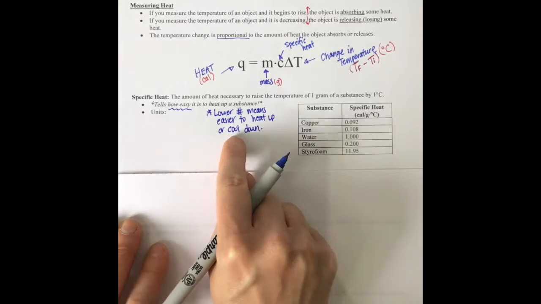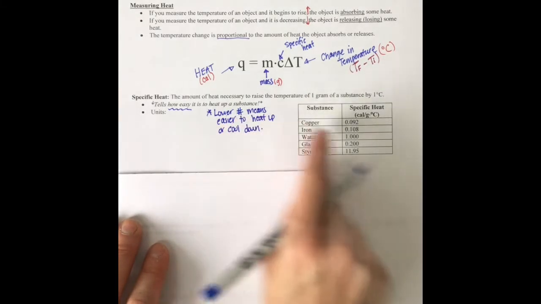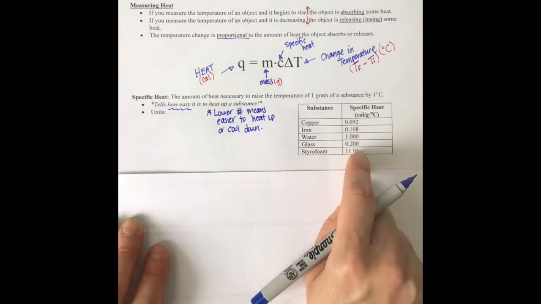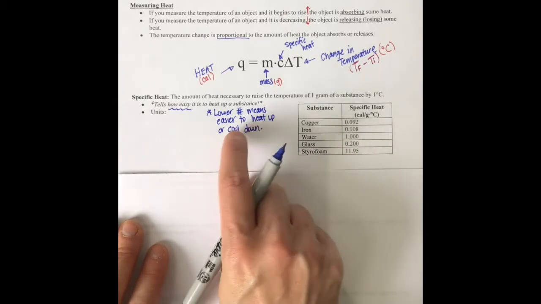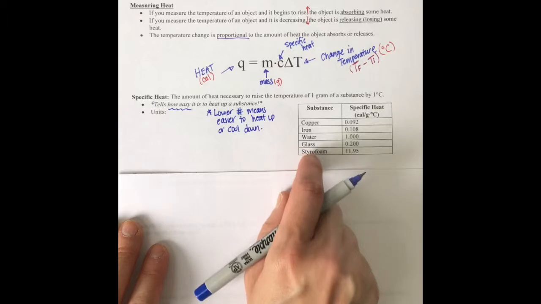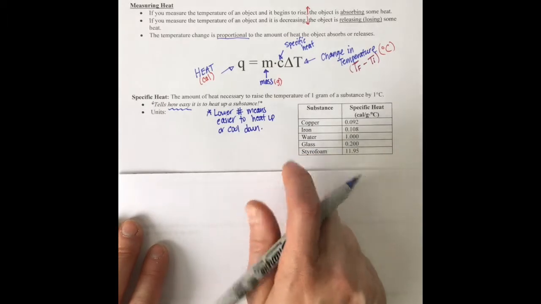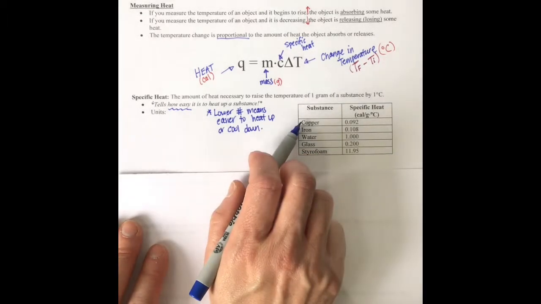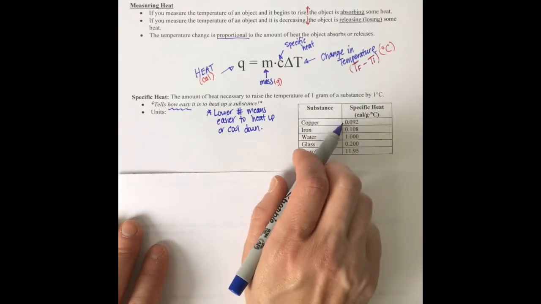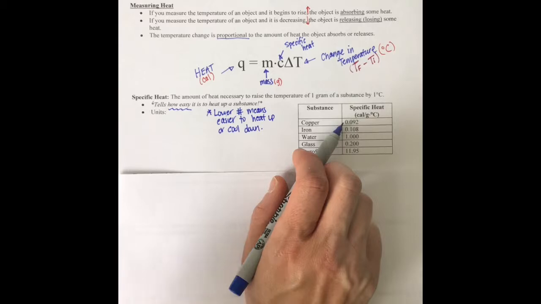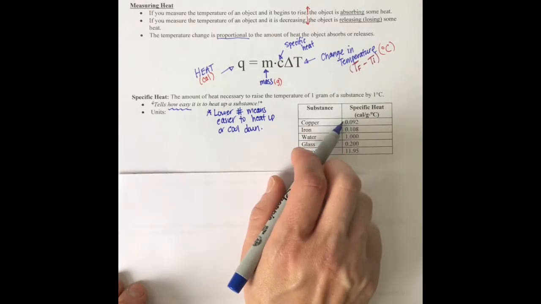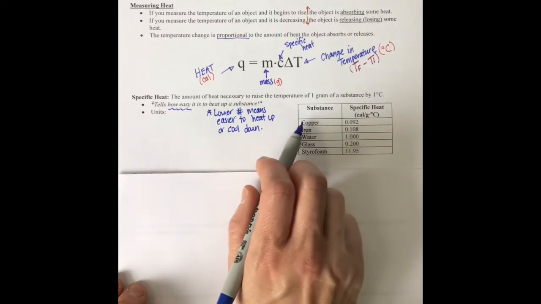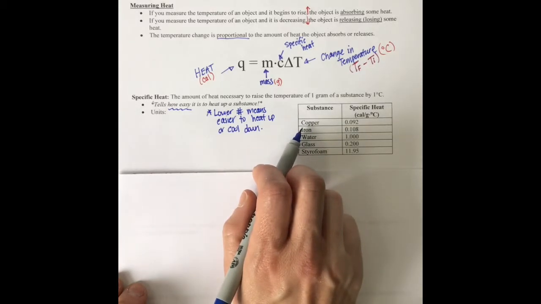So what I wrote here was a lower value for specific heat means it's easier to heat an object up or to cool it down when it's made out of that substance. Let's look at this and make sure that it's right. Something like copper. We know copper is a metal. It has a very small value, something much less than 1 for its specific heat value. It's going to heat up really easily. It's a metal. Same thing for iron.